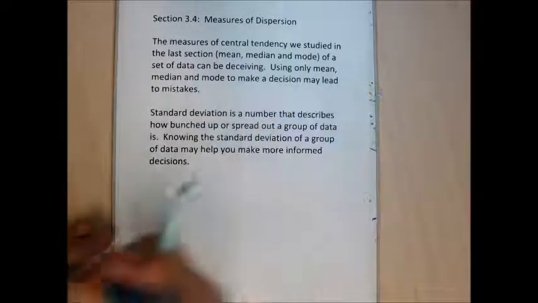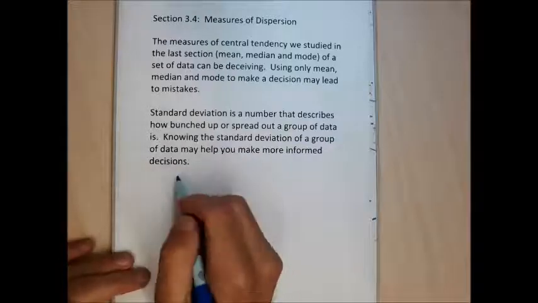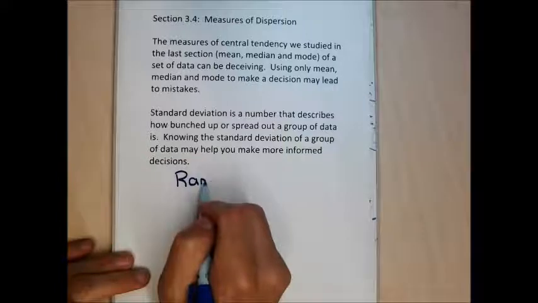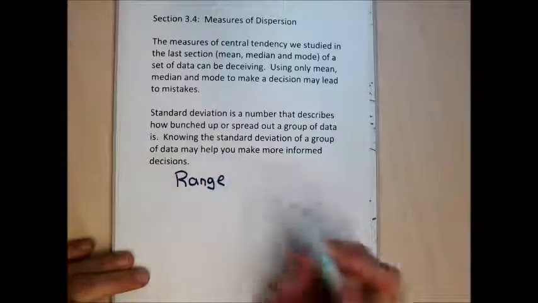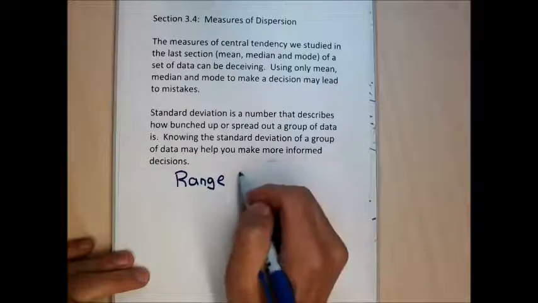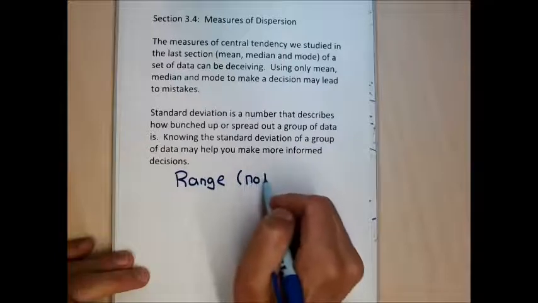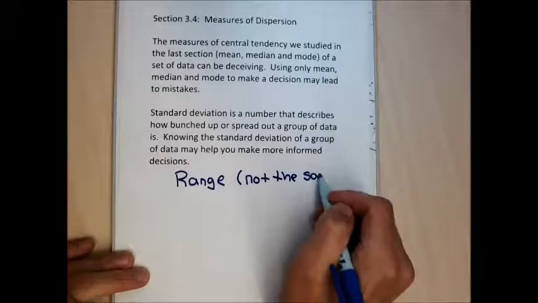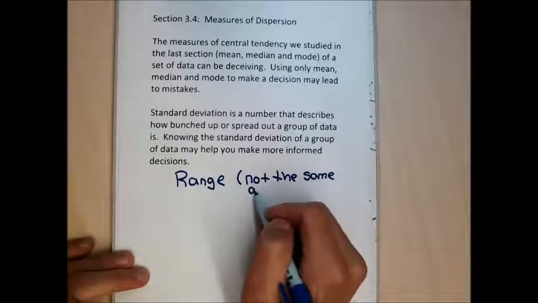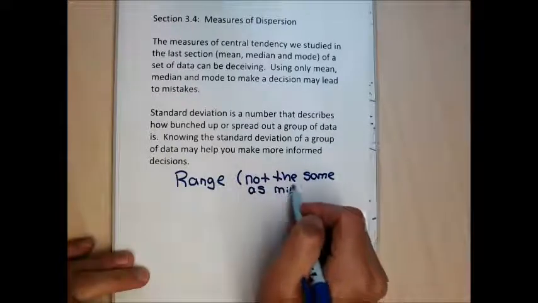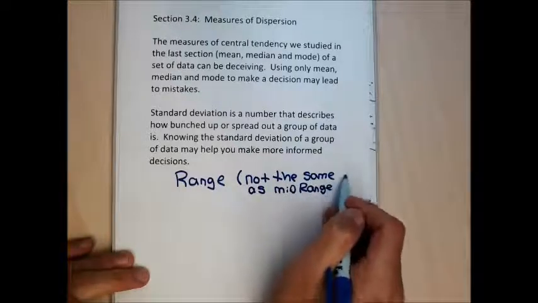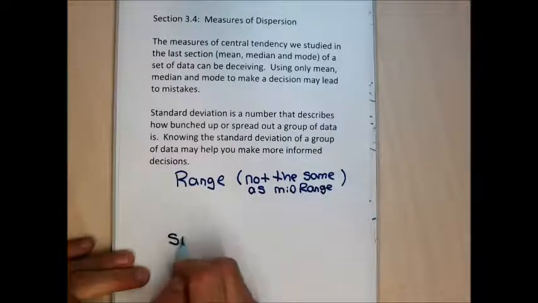The two topics we're going to study are the simple topic of range, which is different than mid-range, and then the other topic is standard deviation.